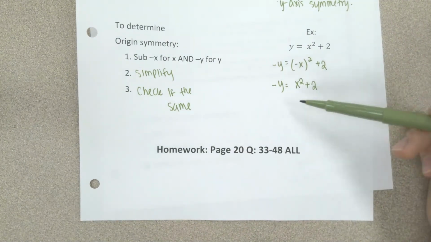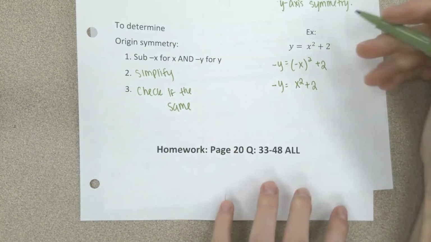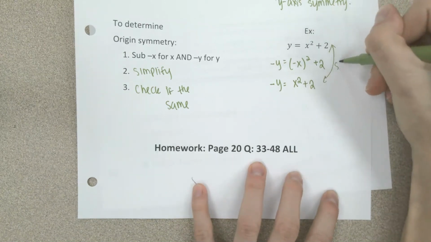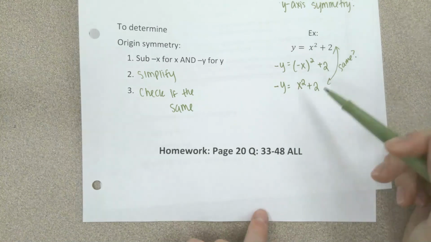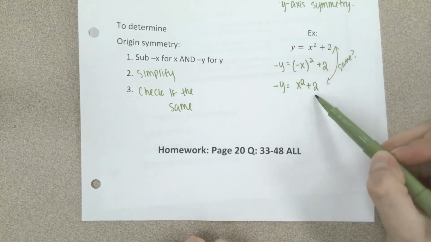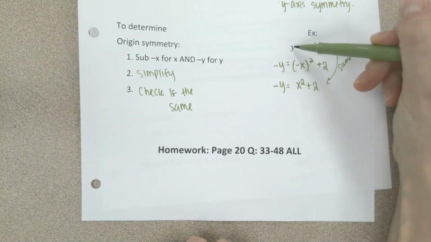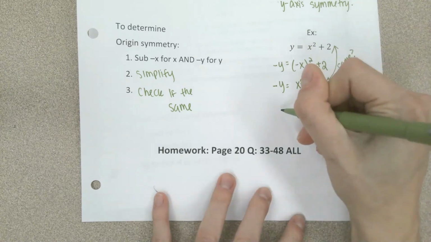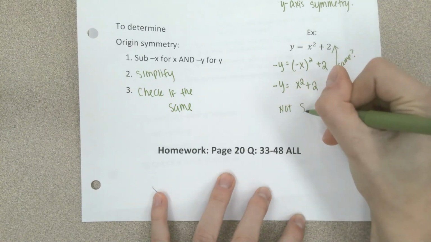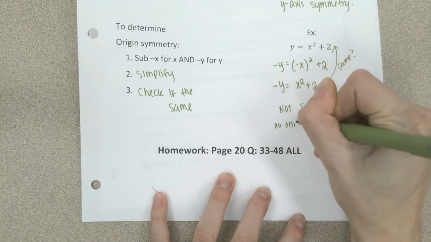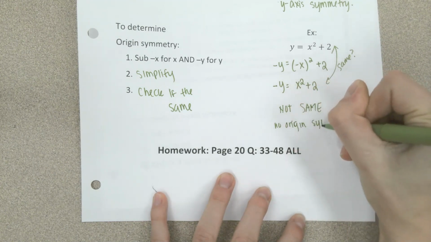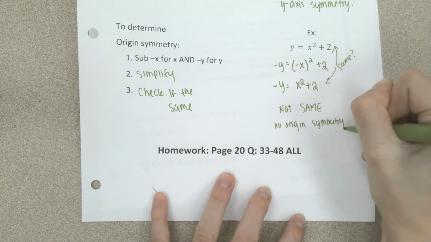There's nothing else to simplify here, so are these the same? At first you might think, yeah, maybe, like the right hand side's the same, but we have this negative y, and that is not the same. So there is no origin symmetry with this.